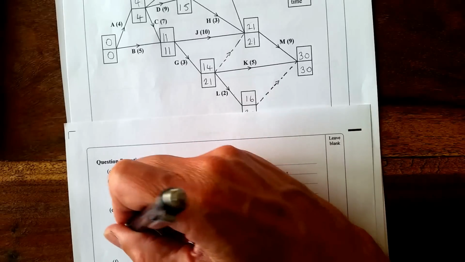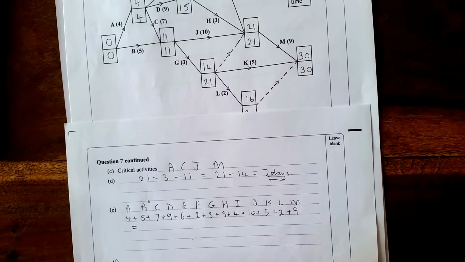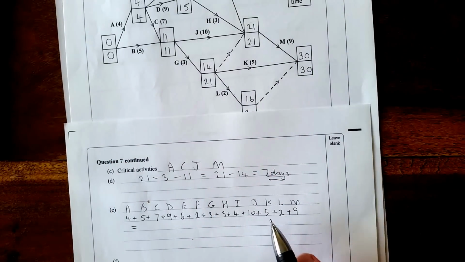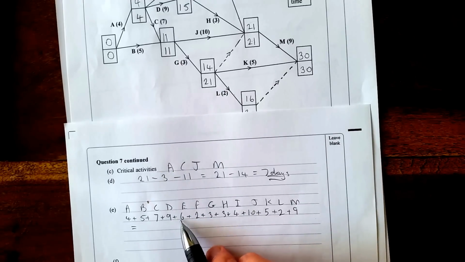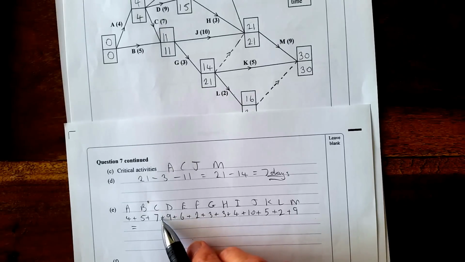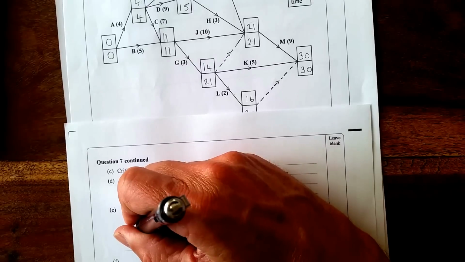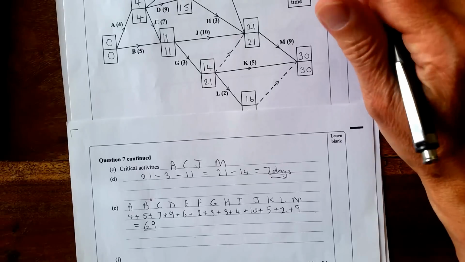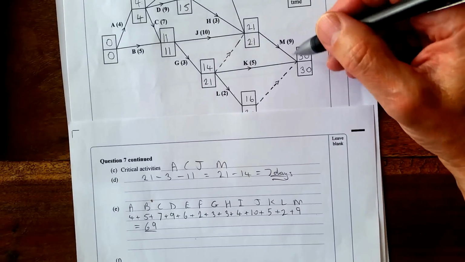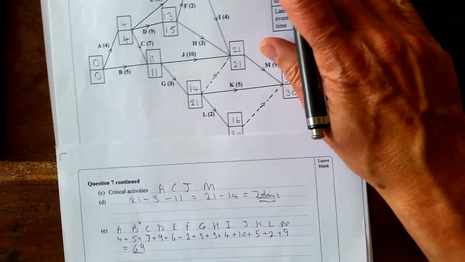And we add those up, and that's 69 there, 69.